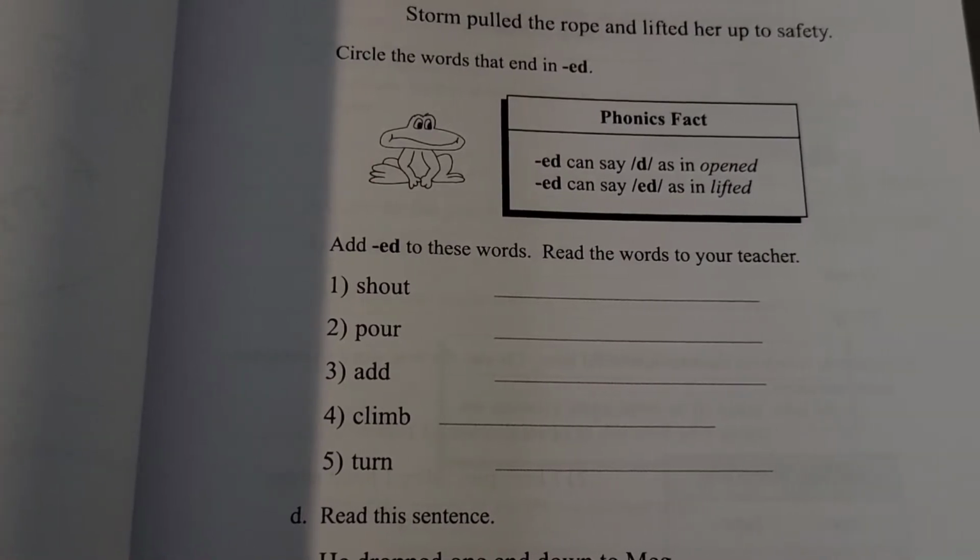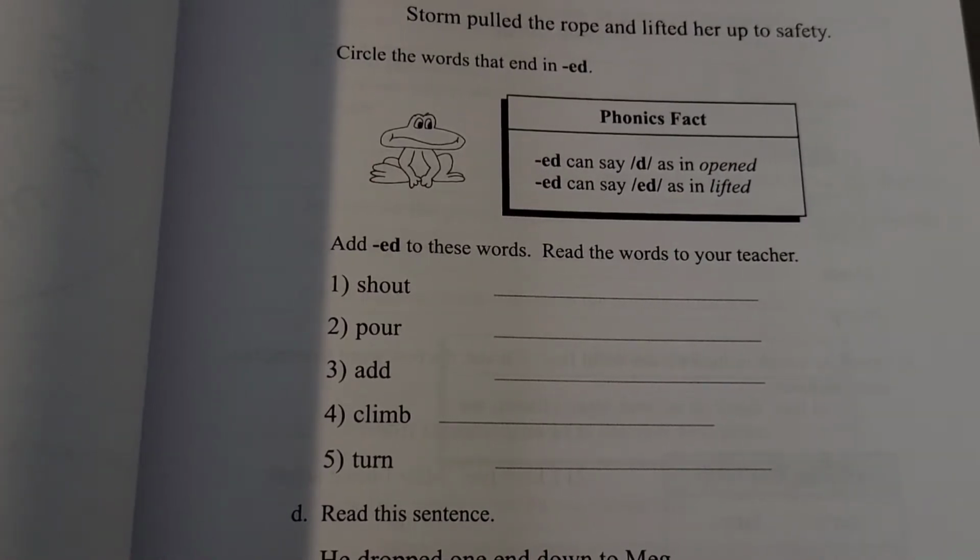C here is, Storm pulled the rope and lifted her up to safety. And then the instruction would be circle the words that end in ED, and they would circle pulled, lifted, and then go over the phonics fact about the ED rule, and then 1 through 5 spell out the words by adding the ED appropriately.